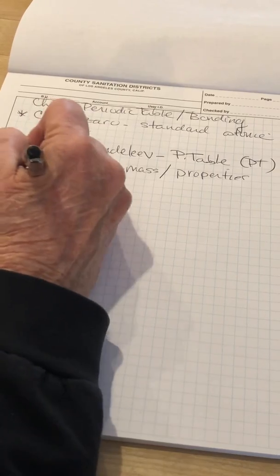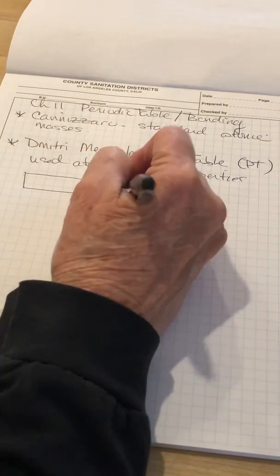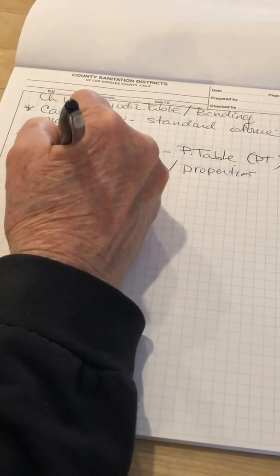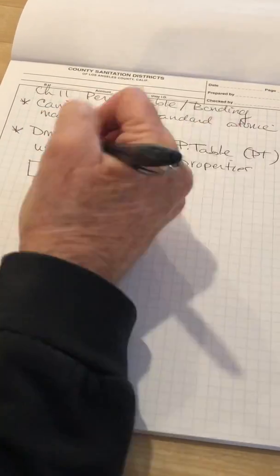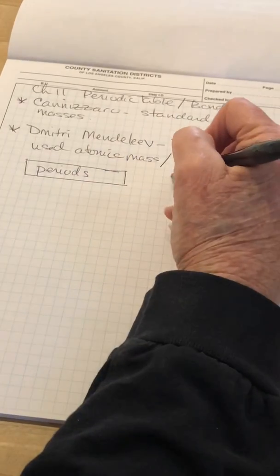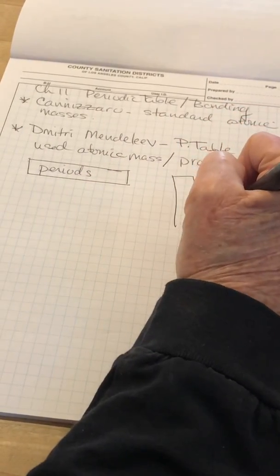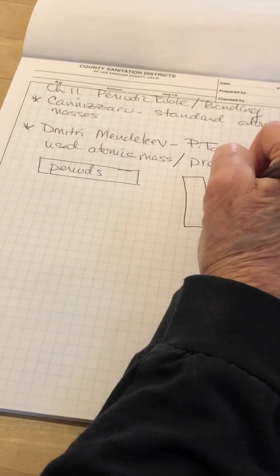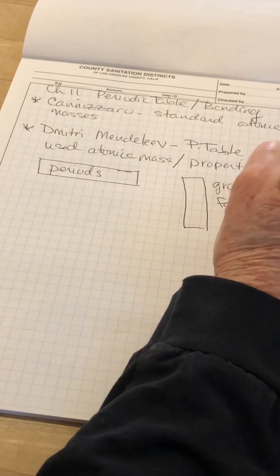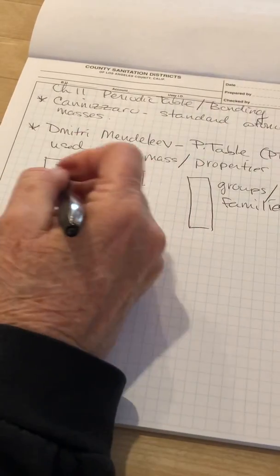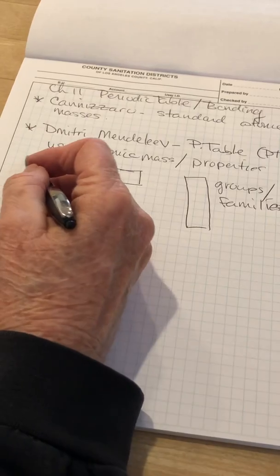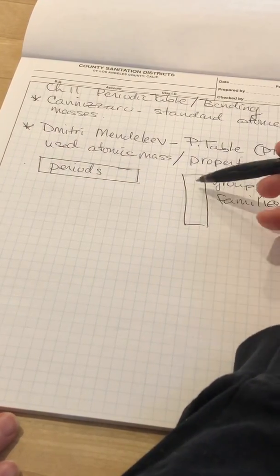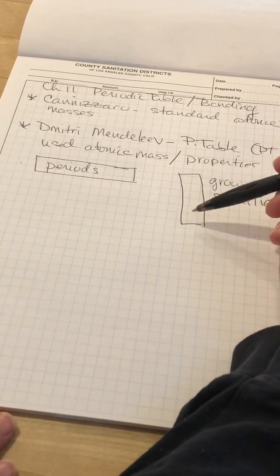But anyway, he did come up with a basic periodic table, and you should have a copy of the periodic table in Cyrillic in your textbook. He had periods, or horizontal rows that we now know of as periods, and he had vertical columns that we call groups or families. Every period, you now know, is defined by the principal quantum number n, and elements in a particular group or family have similar chemical or physical properties.